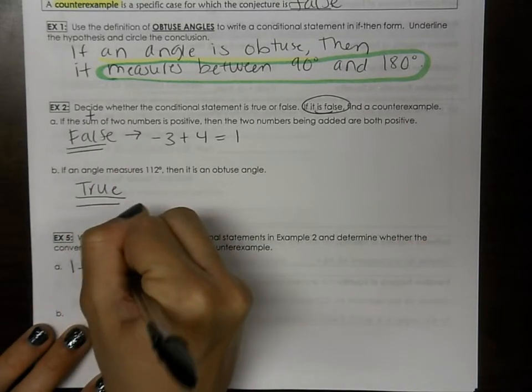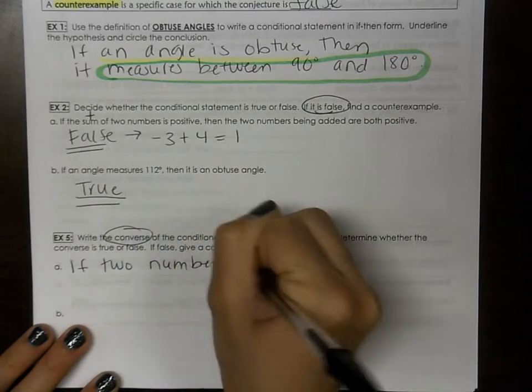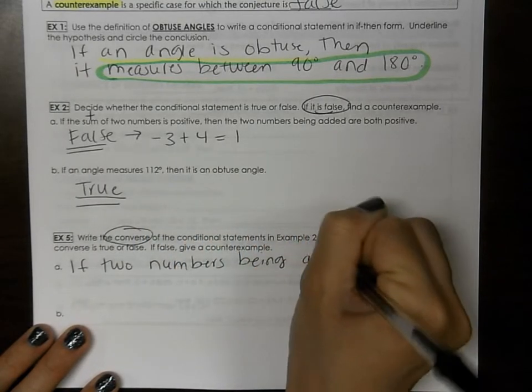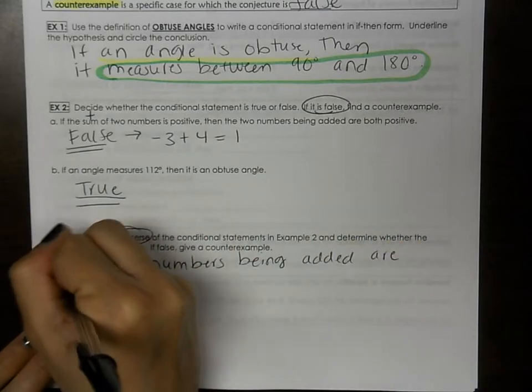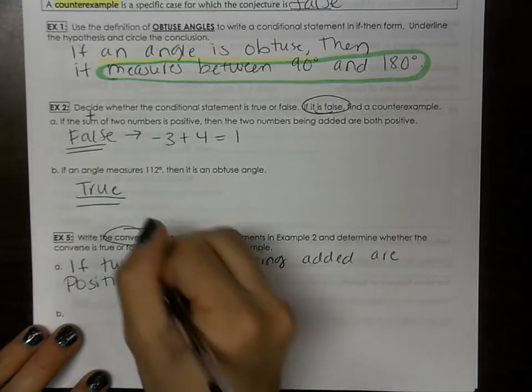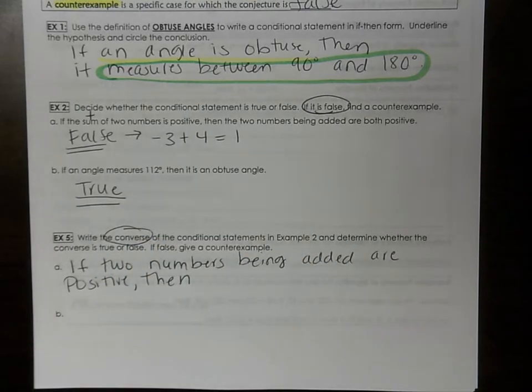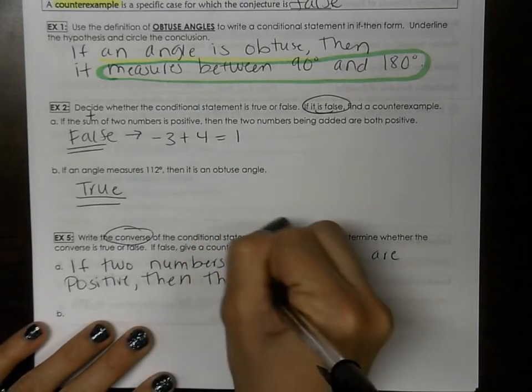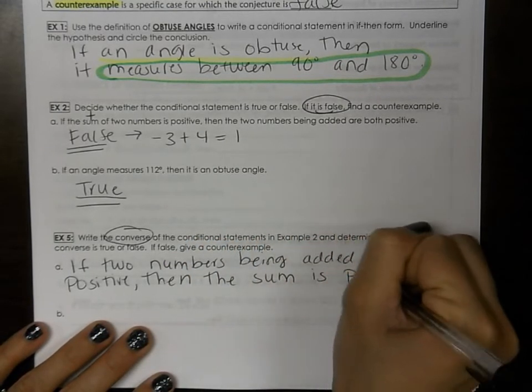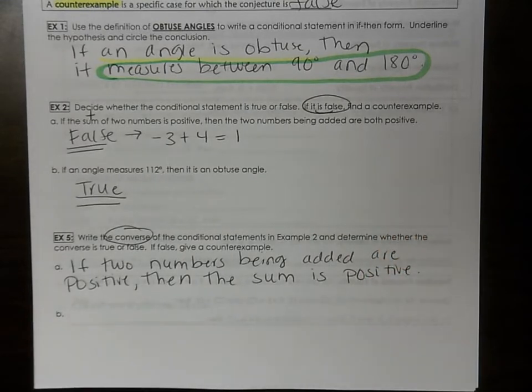So if two numbers being added are positive, then, and what used to be your if is now becoming your then, the sum is positive. And it's okay if you don't rephrase it word for word. I'm totally okay with that. Just make sure you're not missing anything super important, obviously. Okay. So if I add two positive numbers together, is there any way that two positive numbers being added could give you something that's negative?